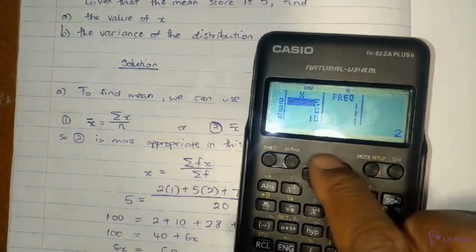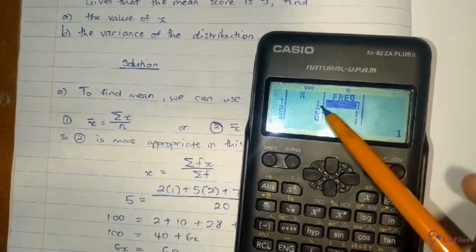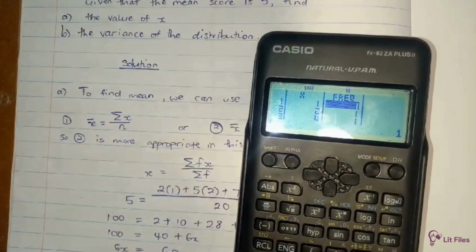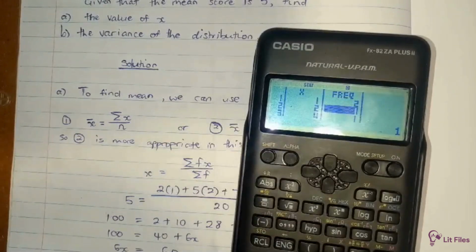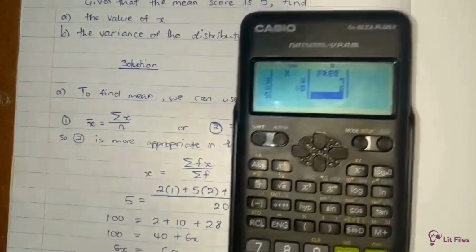Then we navigate over to the frequency column. For the score of 1, the frequency is 2. For 2, the frequency is 5. Then 7 for 4. Then for 10, the frequency is 6. That's how you enter the data.